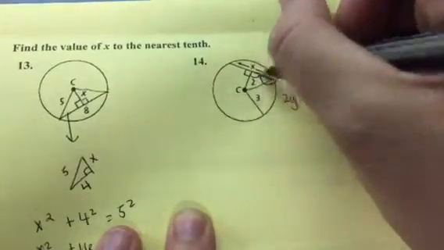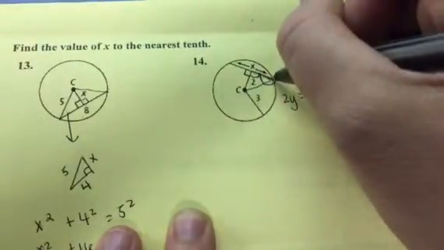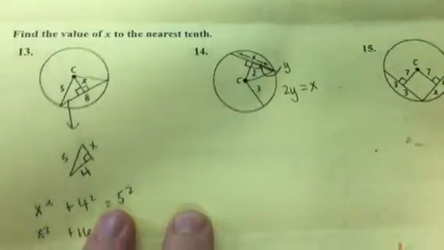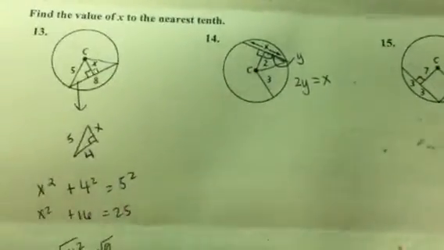Because if you use this right triangle to find that, you're only finding half of the chord, not the entire chord. All right, I'm sure you can take it from there. Good luck.